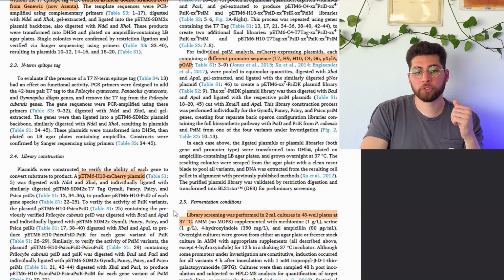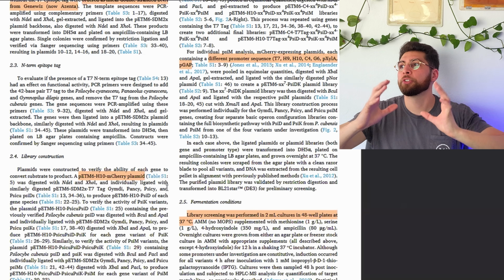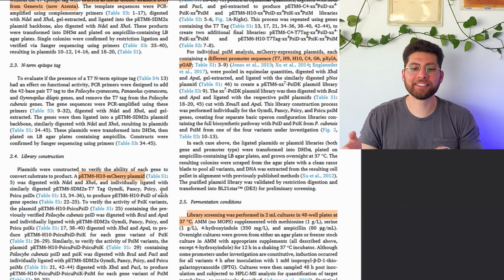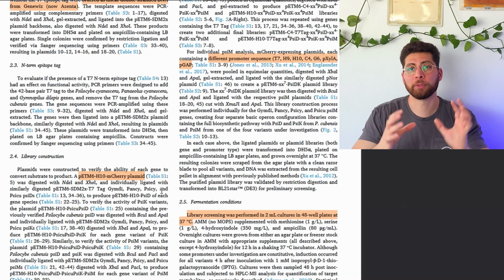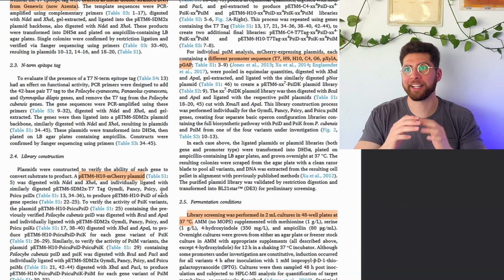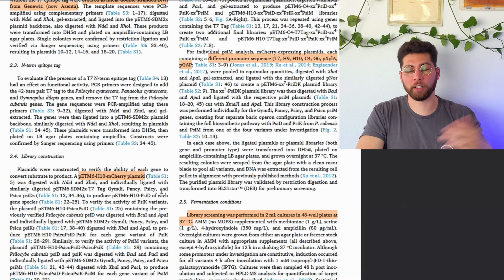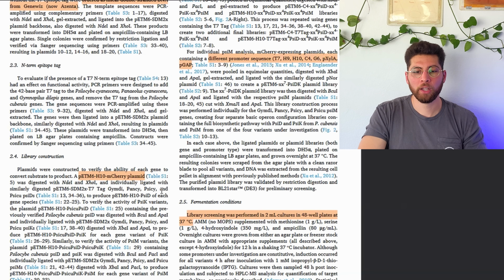The plasmid that they use, so when you want to run a program in an organism, you usually have a plasmid backbone, which is like if you're using a CD or a floppy disk or whatever. They're different systems for running the software in the organism. In this case, they're using a plasmid called pETM6-H10-mCherry.